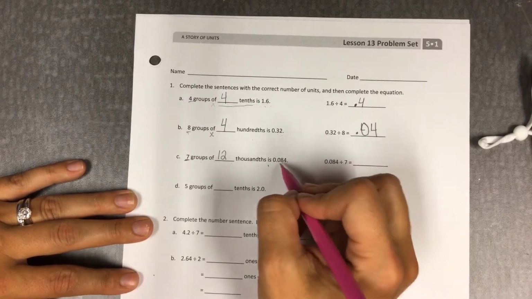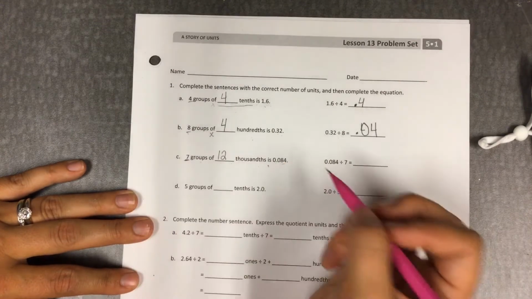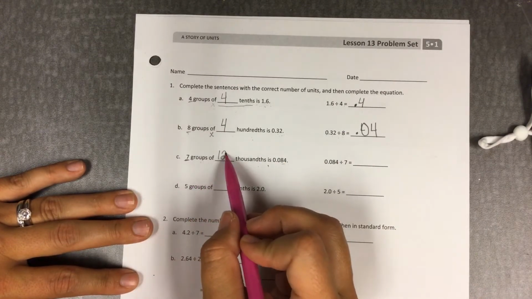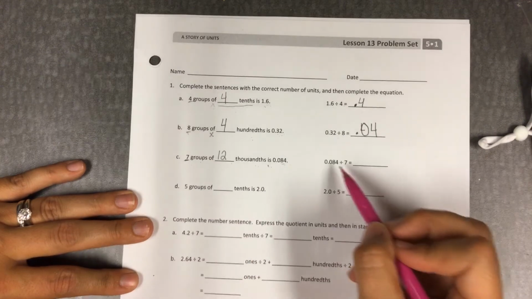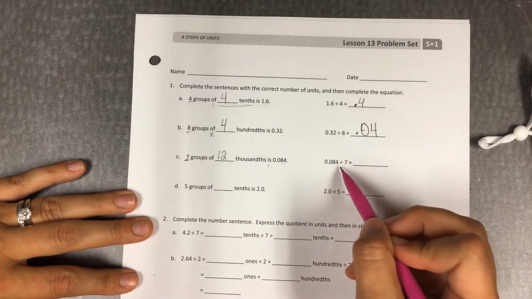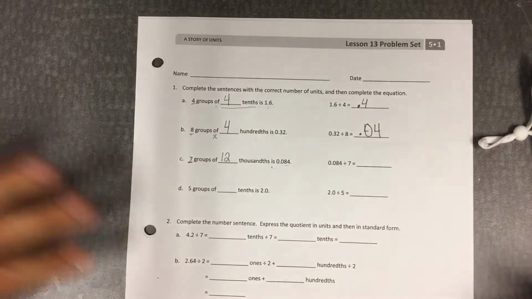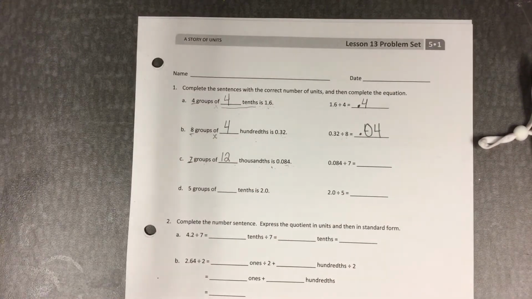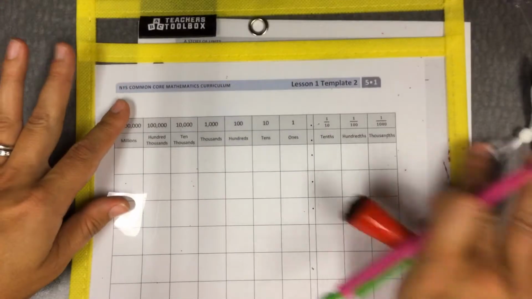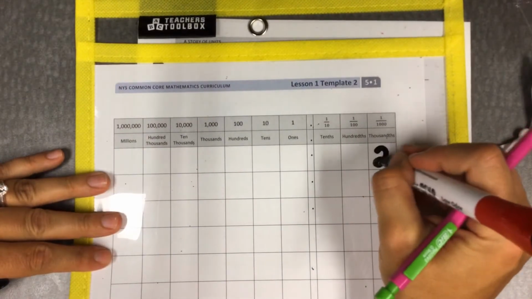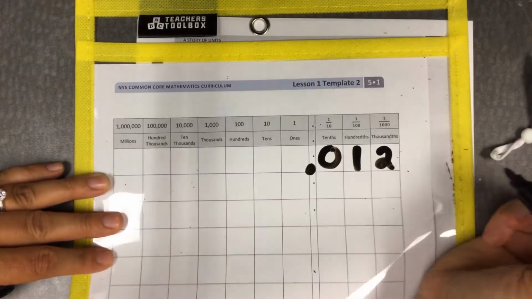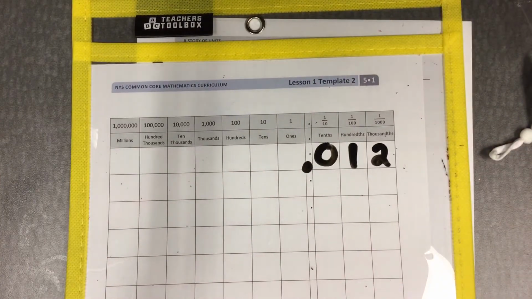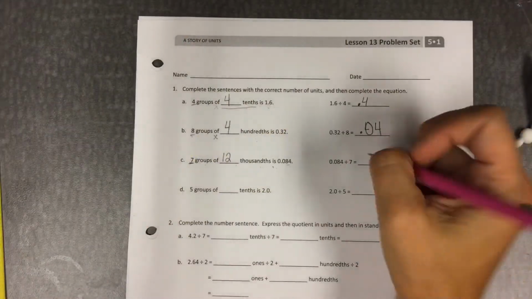Okay, so if you just think about that as 84 and you've got 7, so this says 7 groups of 12 thousandths is 84 thousandths. So I've got 84 thousandths divided by 7 is going to give me 12 thousandths. And remember on your place value chart, if I were to write 12 thousandths, remember that 2 needs to go here and the 1. So I've got 12 thousandths. That 0 needs to be in that tenths column. This is how I would write 12 thousandths.